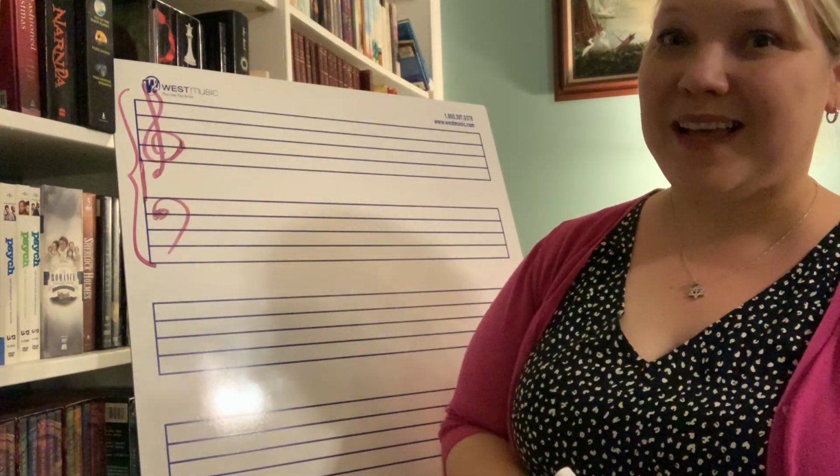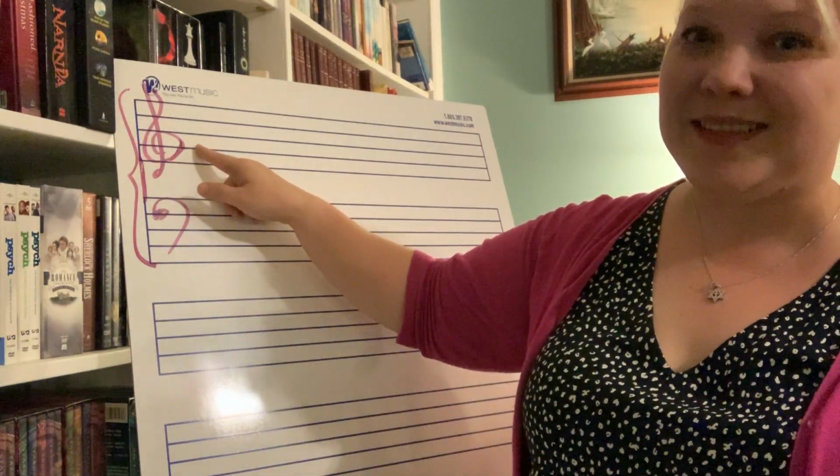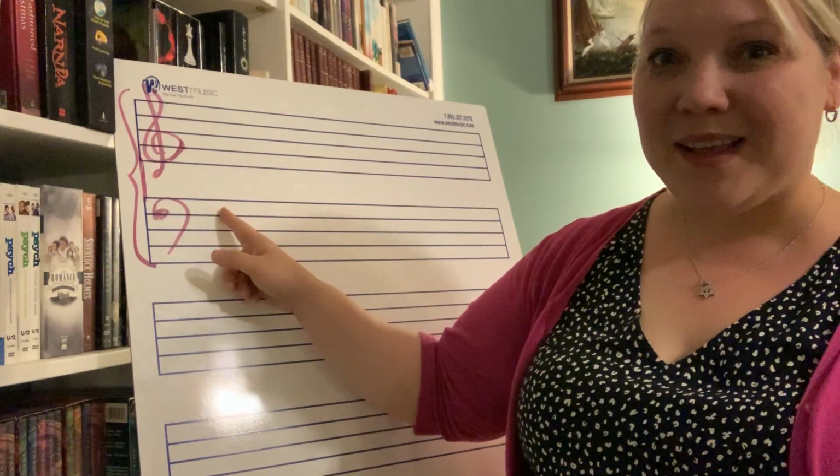Hello class. Today we're going to review our treble clef and bass clef staff notes. If you remember, treble clef is actually a fancy G. It tells us that the second to the bottom line is going to be a G. Bass clef is a fancy F.